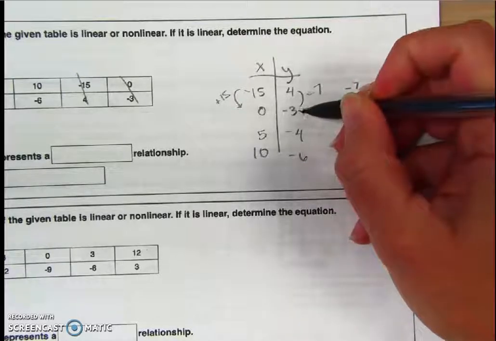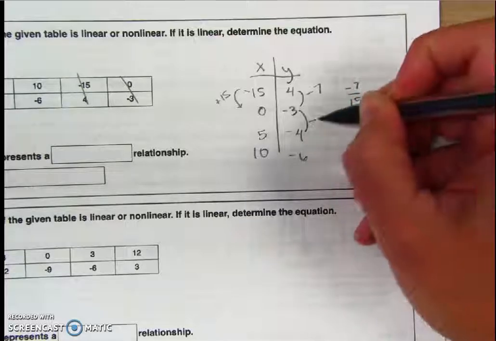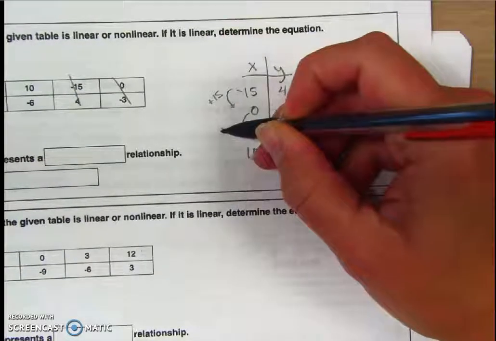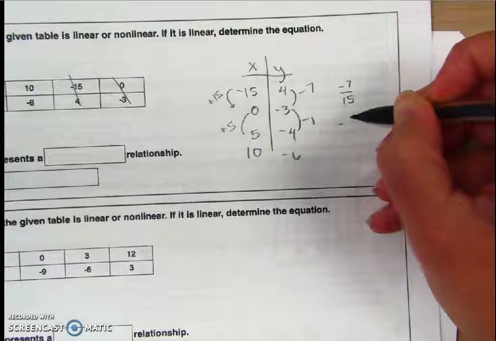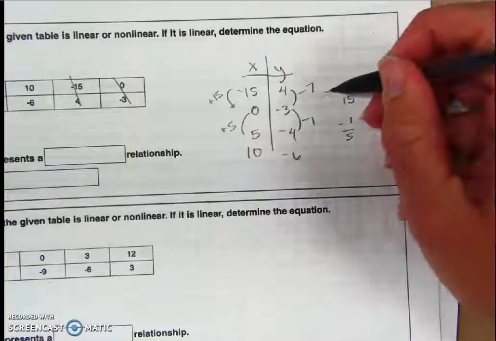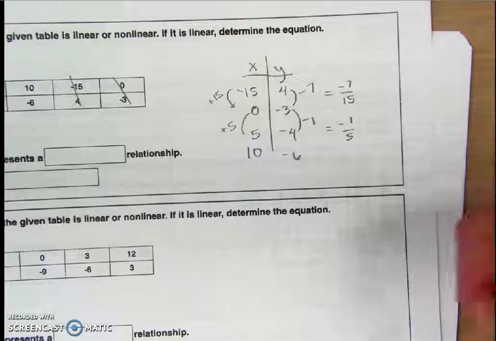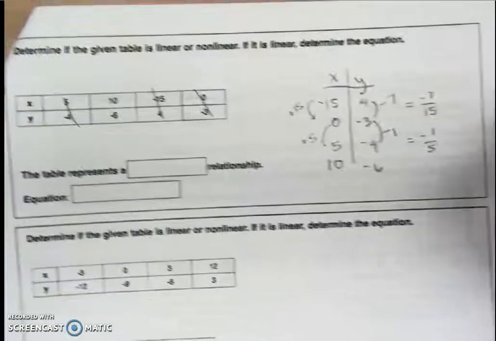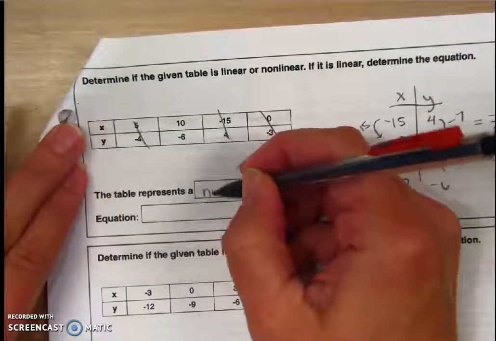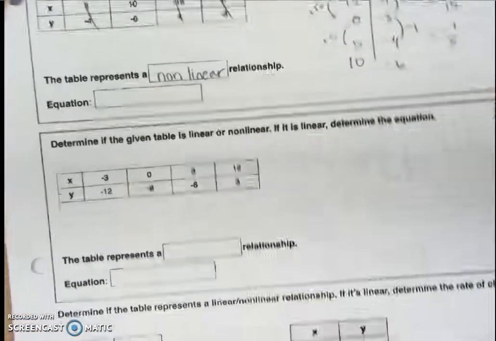Let's check the next two. From negative 3 to negative 4, it went down 1. From 0 to 5, it added 5. So that would be negative 1 over 5. So that already is telling me that this is not constant. So we don't have to check them all if we notice the first two are not constant. All right, so if it's not constant, it is non-linear.